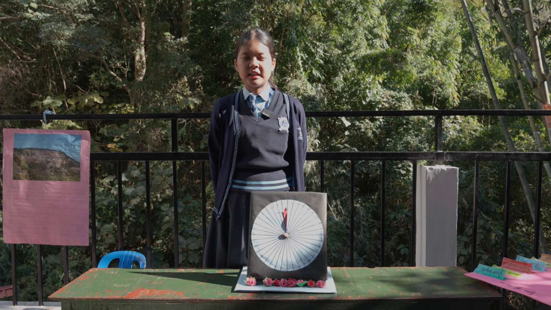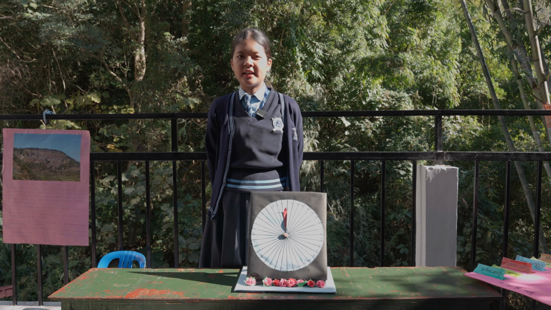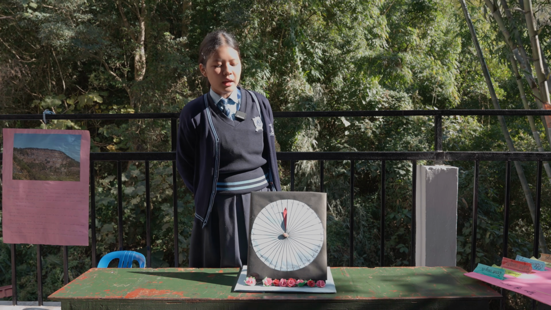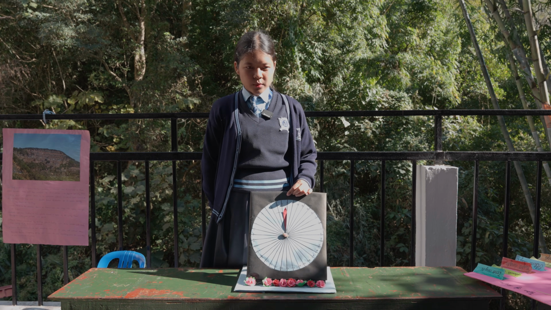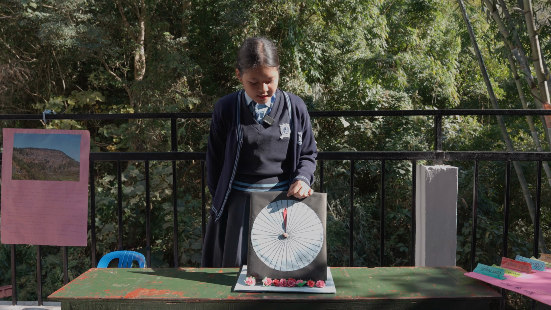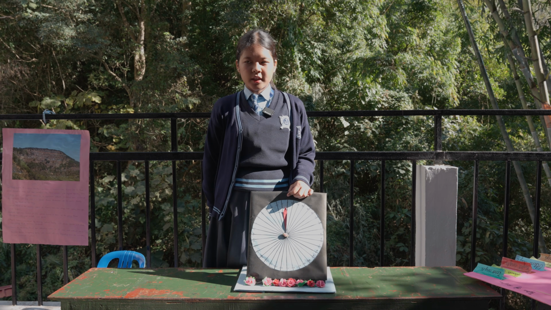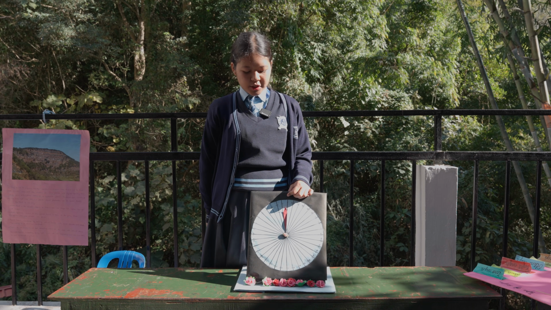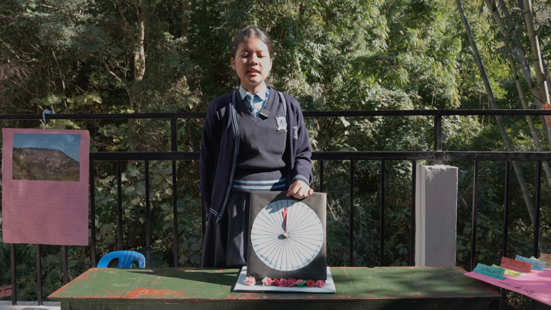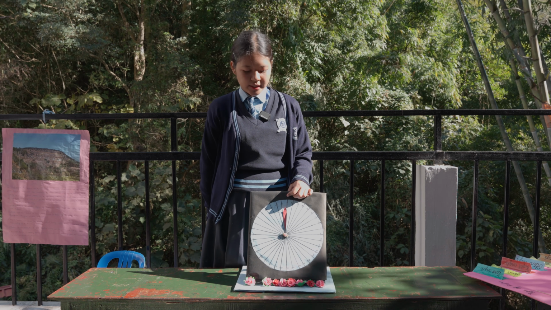Today I'm going to present about measurements of angles. We have types of angles. First, we have acute angles. An acute angle is an angle that measures more than 0 degrees but less than 90 degrees.